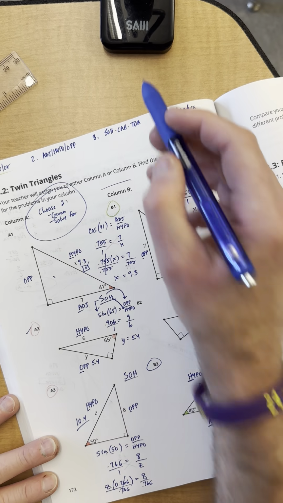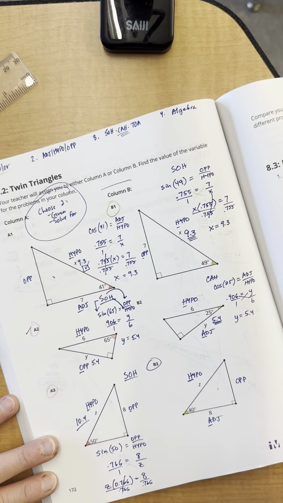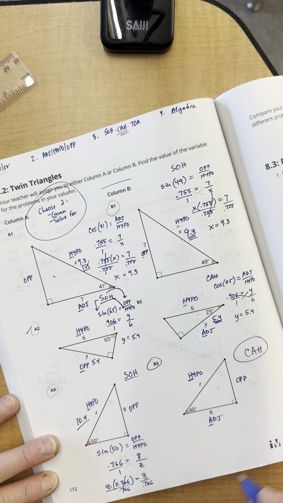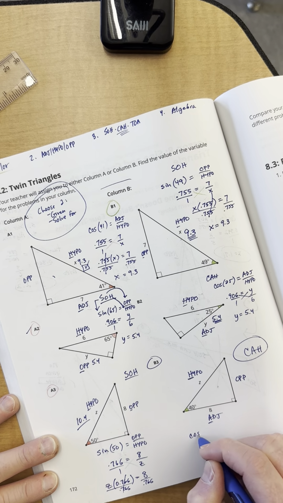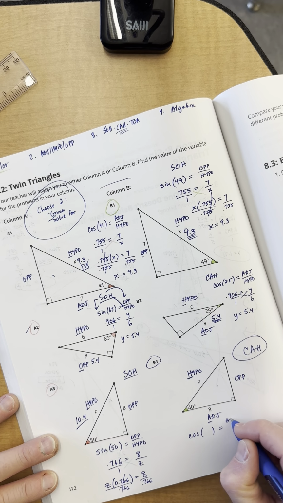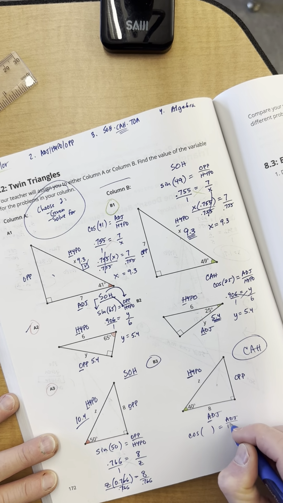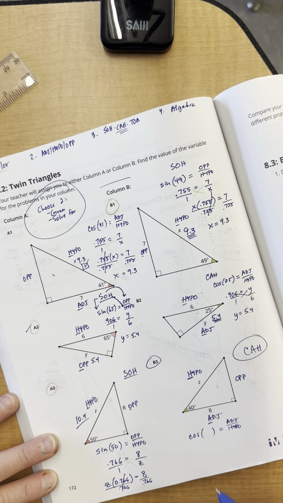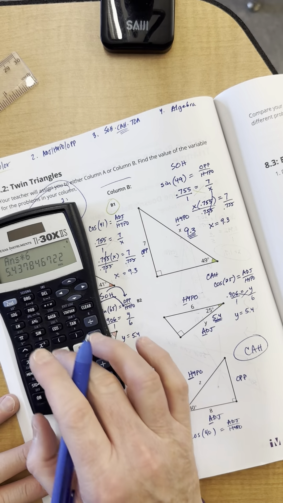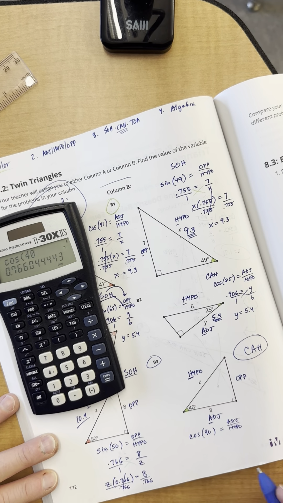The A and the H, use CAH. So this is a cosine problem. So say cosine, throw parentheses, rewrite the A and the H as ADJ over hypo. Cosine your angle. Cos 40 equals 0.766.